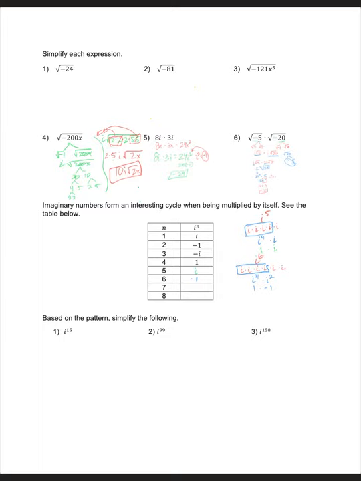Hopefully you're starting to see a little bit of a pattern here. I to the 7th, I can break up into I to the 4th times I to the 3rd. I to the 4th is 1. I know that I to the 3rd based on the table is -I, therefore I to the 7th is -I. I to the 8th, I can break up into I to the 4th times I to the 4th. So that's 1 times 1. So I to the 8th is 1.